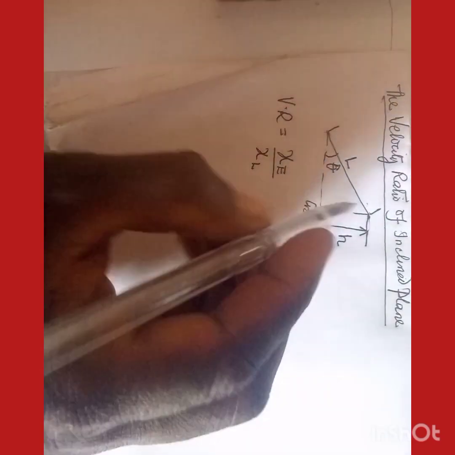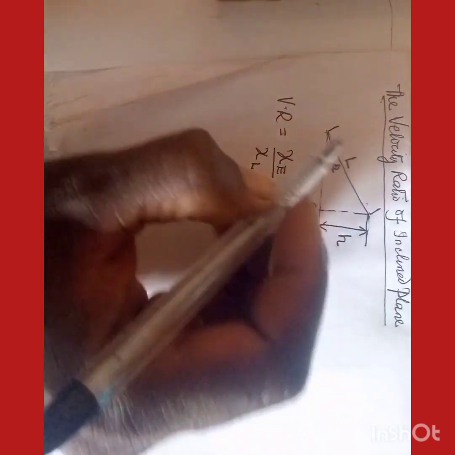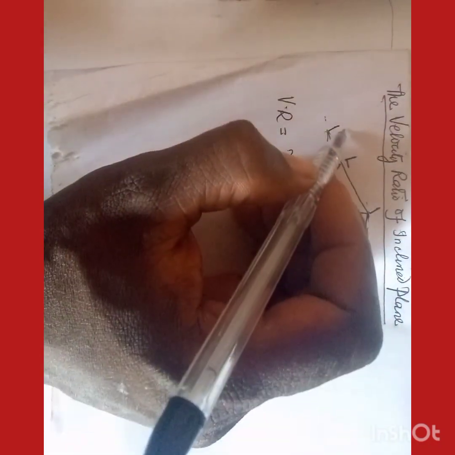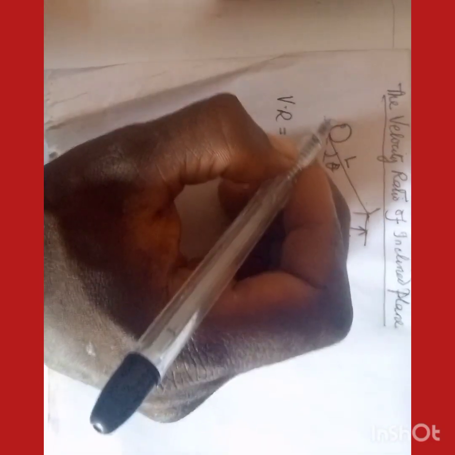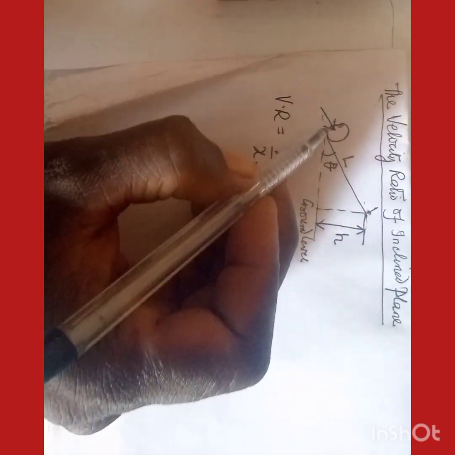Now, when we lift a body along an inclined plane, the effort actually pushes. Let's assume the body is this way. The effort comes this way to push the body from here onto this place. So in actual sense, the effort moves from here to here, so the distance moved by the effort is equal to L. However, the load is usually at this level.